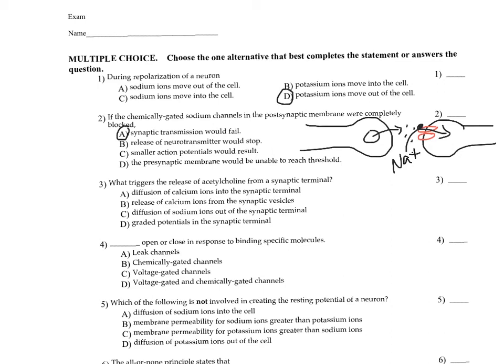What we're saying here is that the chemical-gated sodium channels are blocked. So does ACh still get released? Yes. ACh is still getting released from that presynaptic cell. Nothing stopped it. But it's not binding, so it's not creating that synapse. That synapse is not occurring. ACh gets released, but it can't bind to the receptors, so no synapse occurs. Right?